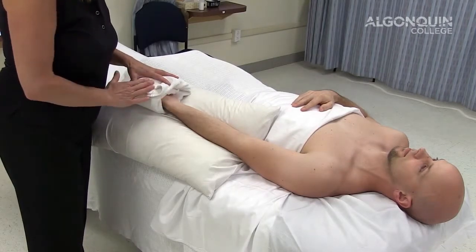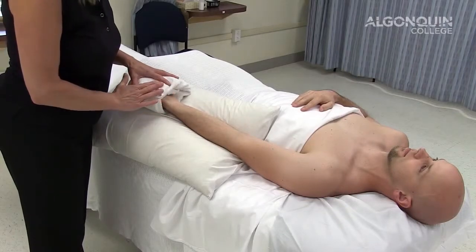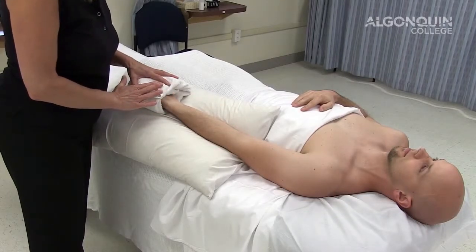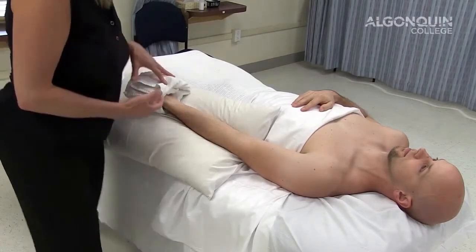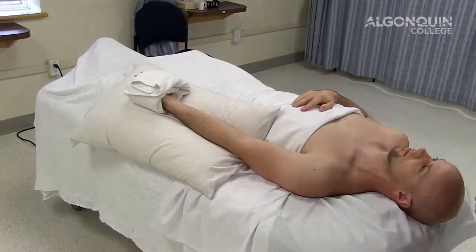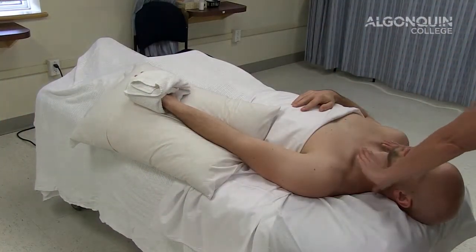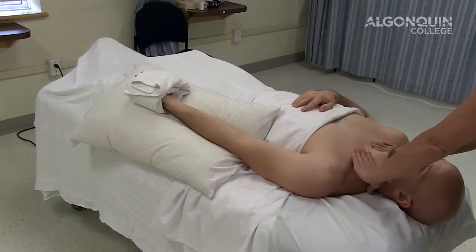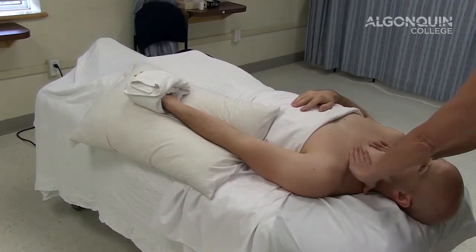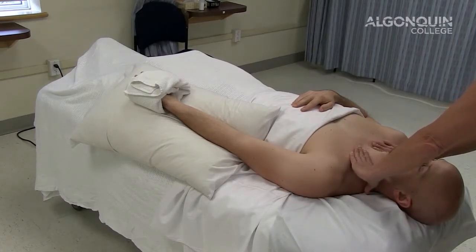So our first treatment modality that we're going to incorporate is lymphatic drainage. So we will clear our terminus at the cervical region, and we will apply 30 pumps, which is a light superficial stroke to stimulate our lymphatic system.